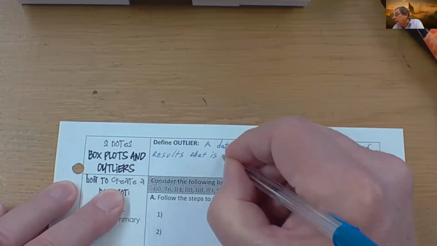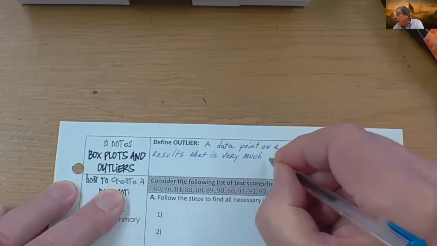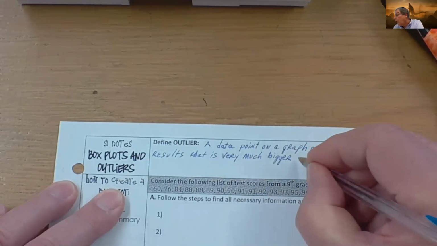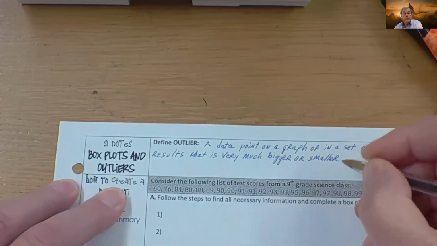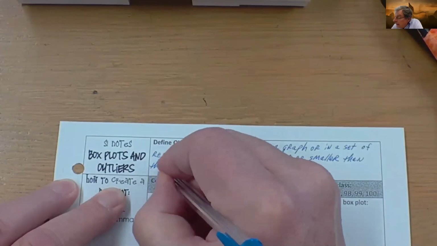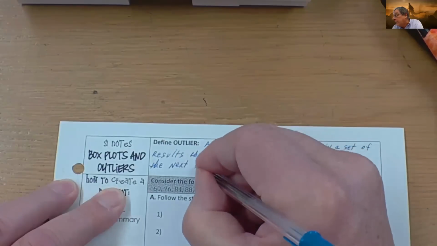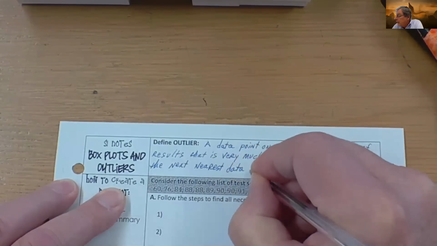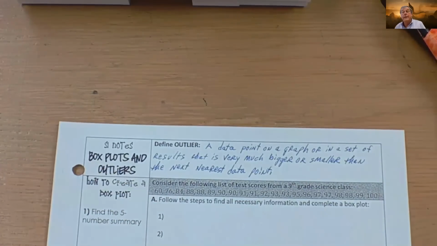That is very much bigger or smaller than the next nearest data point. Yeah, so in other words, it's a lot bigger than everybody else, than anything else in the data set.